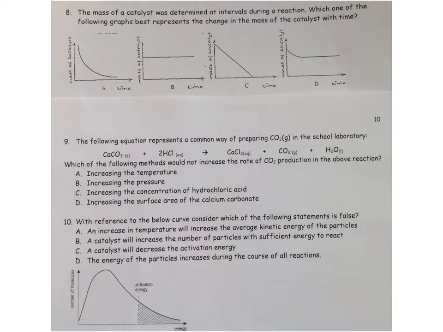The mass of catalyst was determined at intervals, which is the change in the mass of catalyst. Remember, a catalyst does not change. It stays constant throughout the reaction. It only lowers the activation energy. So the graph that shows no change in the mass of the catalyst is B.